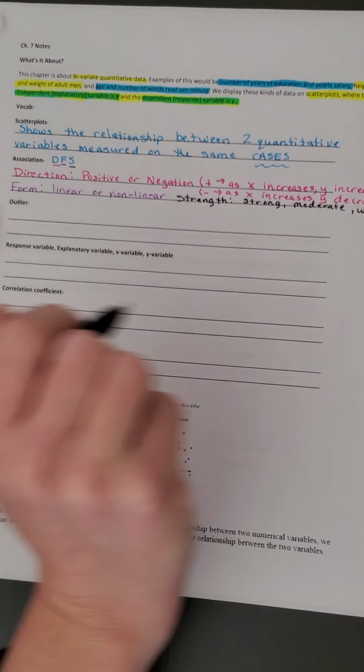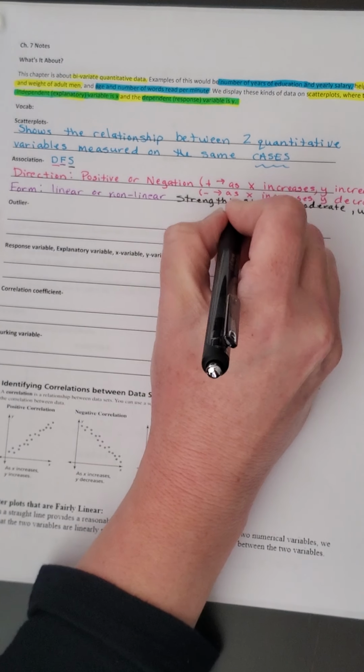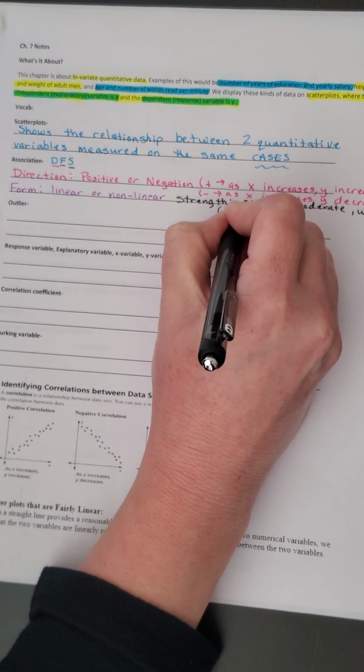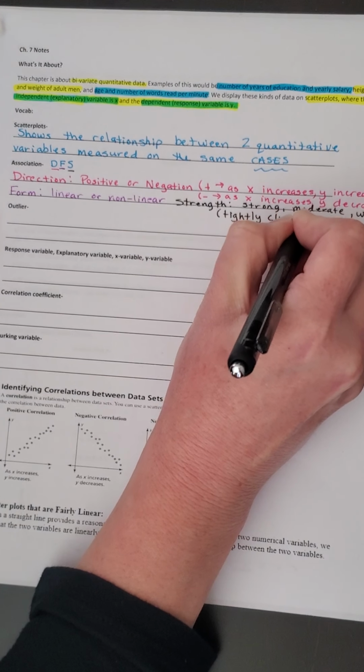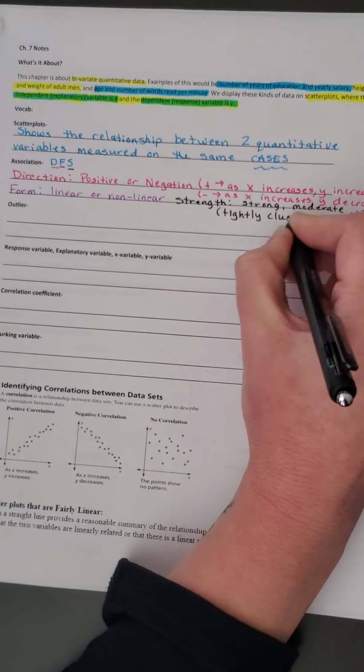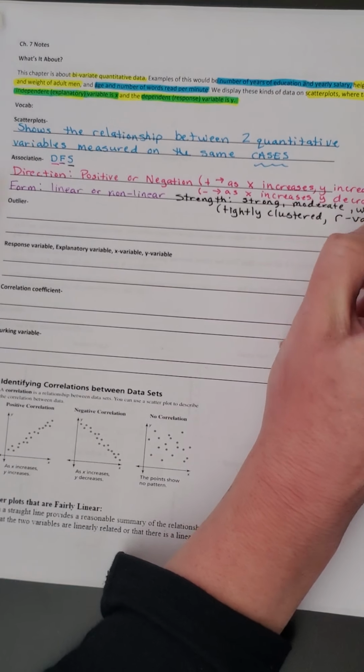It could be very uncorrelated. To find how strong it is, you look at the tightness of the cluster. And you also look at the R value. We'll talk about the R value more in just a minute.